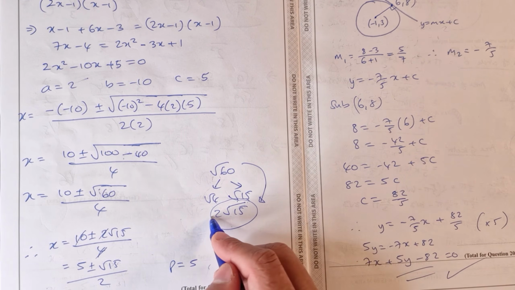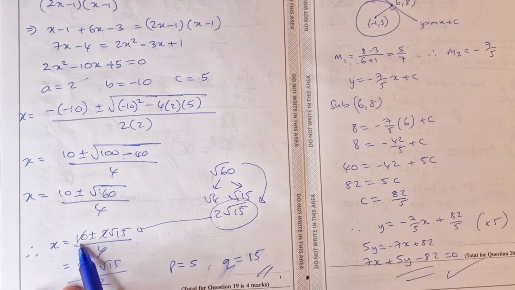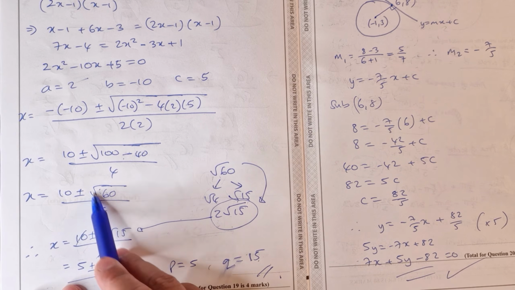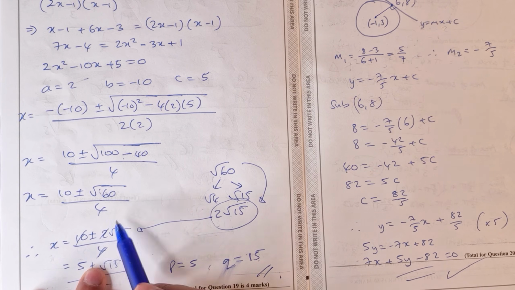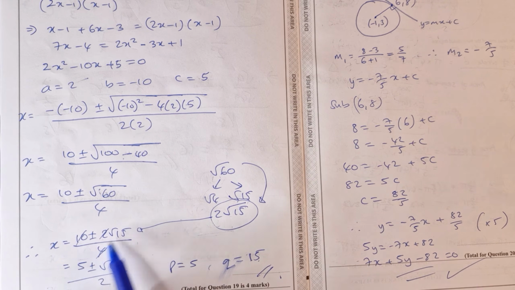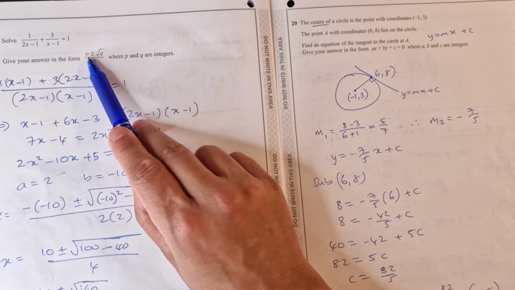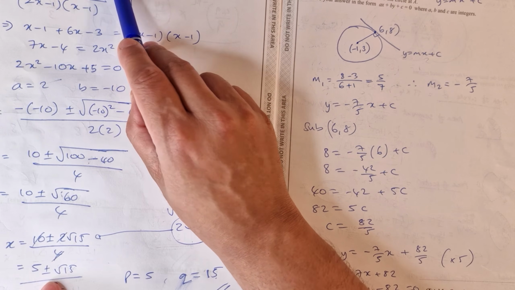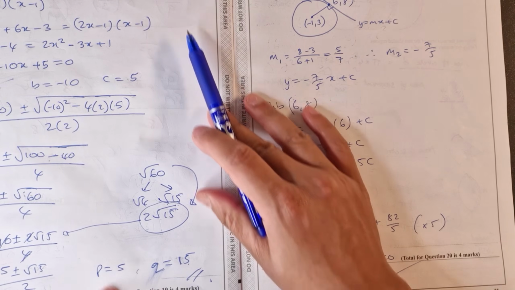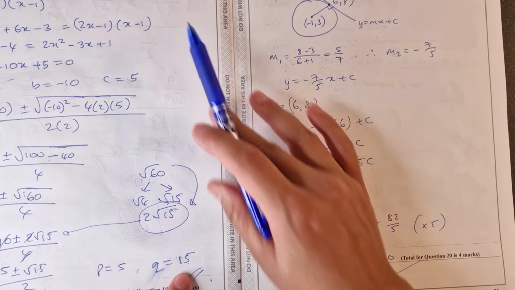So that can now be replaced right there, and now I've got 10 plus and minus 2 root 15 instead of root 60, over 4. Now 10, 2 and 4, common factor 2, can be divided by 2. So 10 divided by 2 is 5, 2 divided by 2 is 1. We don't need to write that here. 4 divided by 2 is 2. So my final answer is 5 plus and minus root 15 over 2. If we go back to the question, our p-value is 5 and our q-value is 15. So p is equal to 5 and q is equal to 15.